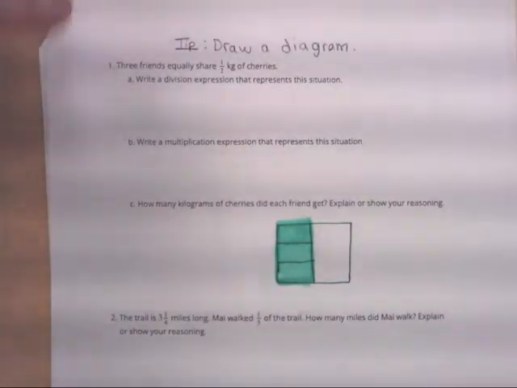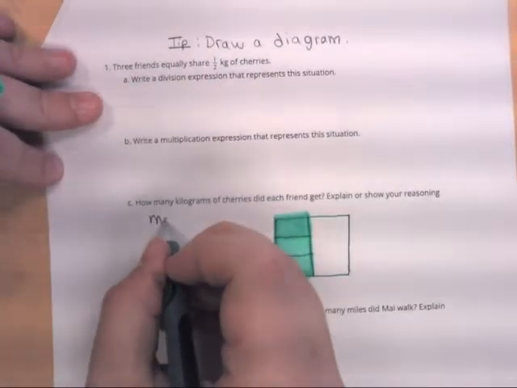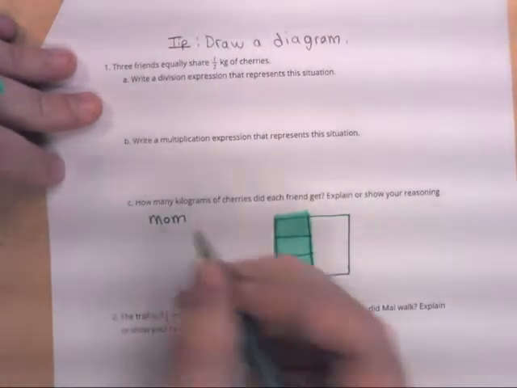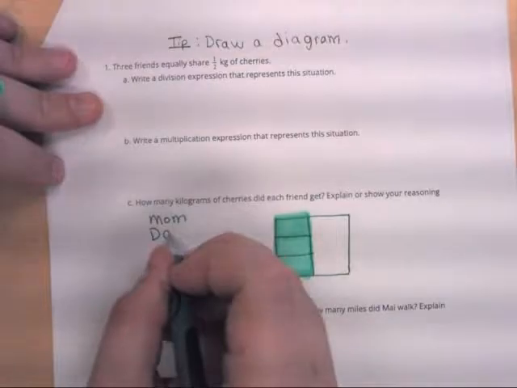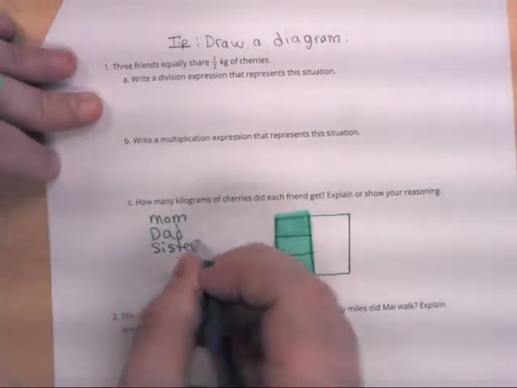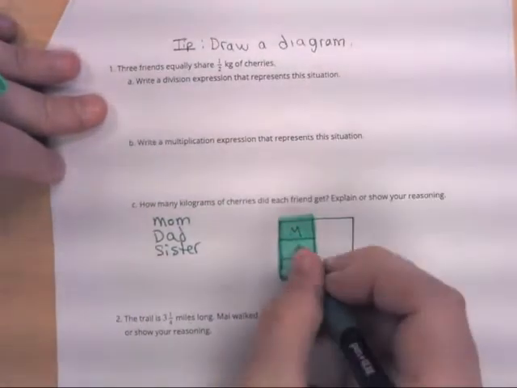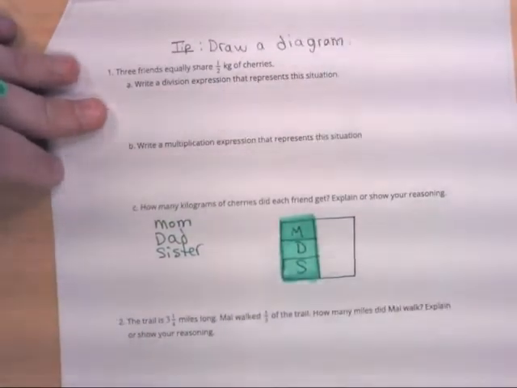And maybe you even name, like I said before, you name the people. So maybe mom gets a piece or a part of the cherries, dad gets part of the cherries, sister gets a part of the cherries, okay? And then you can even label these parts. So this is mom's part, this is dad's part, this is sister's part.